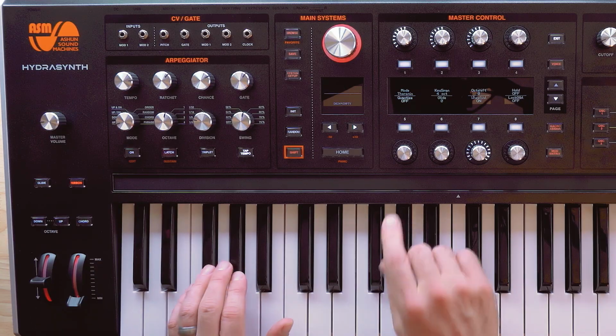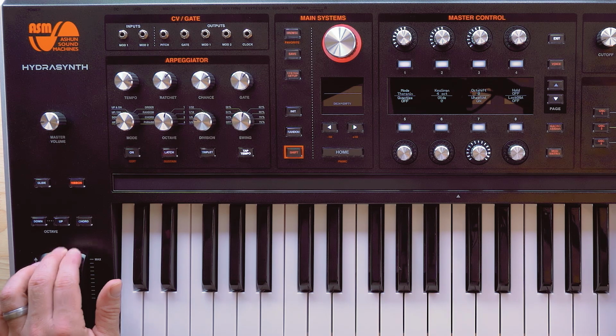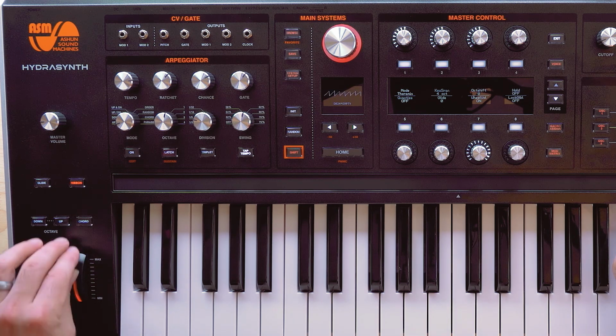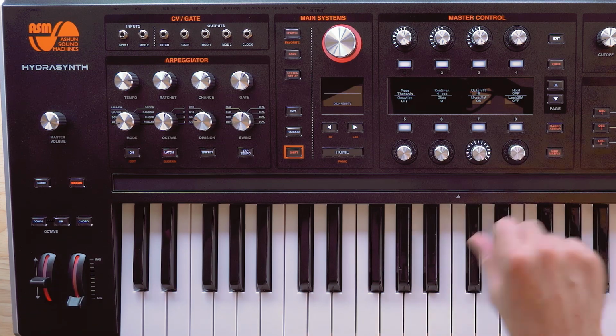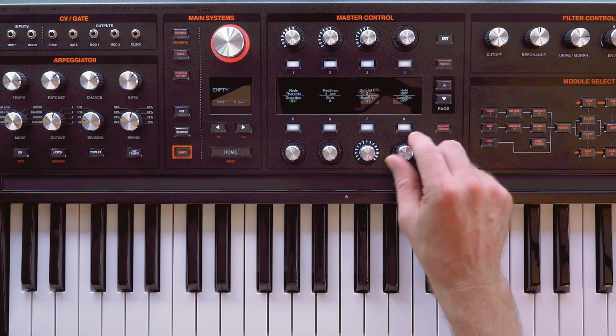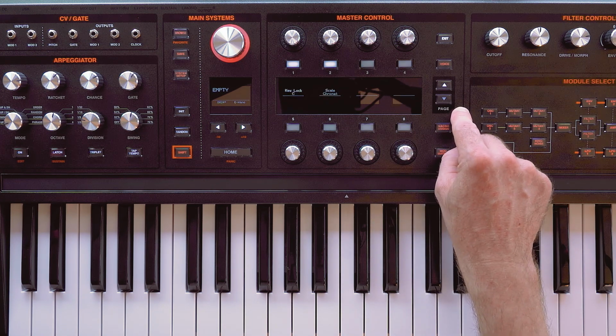Wheel volume. So like a theremin, this will be your volume control if you want that to be. We're going to leave that there for now. Lock global. So if we have a whole bunch of stuff set to it, we can lock the settings there.